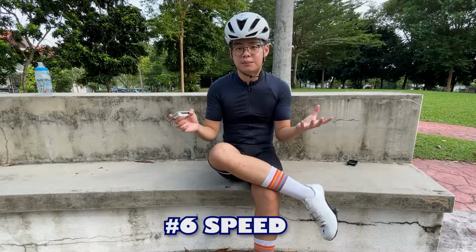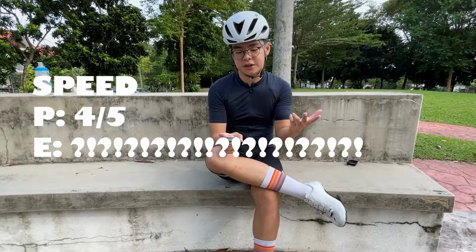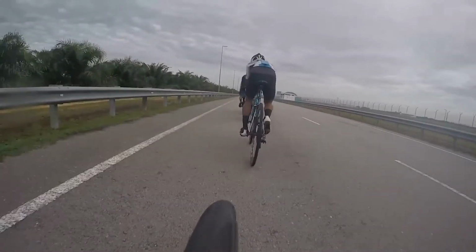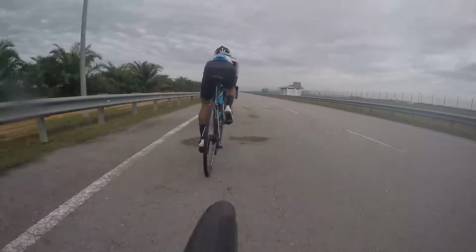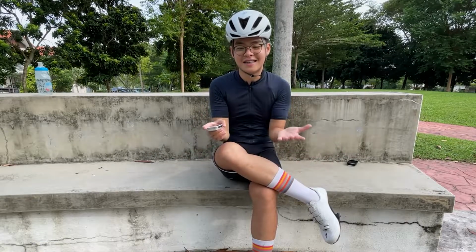Okay, so next up we have speed. Now speed is pretty much self-explanatory. It's basically how fast you are going. And again, practicality wise, I'll rank it the same 4 out of 5 as cadence, distance and elevation, because there's not much variable affecting it apart from maybe your position. If you have a faulty speed sensor or faulty GPS, then you might get a faulty speed reading. But apart from that, it's pretty reliable, pretty practical.